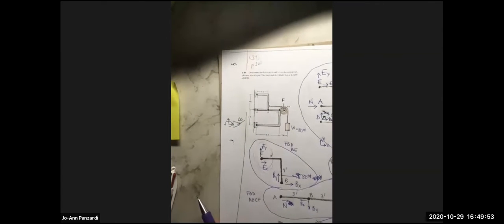Is that the only member you can do that to because it's the only two force member? Correct. Member BE is a 3-force member, member ABCF is a 4-force member. You could only do it for 2-force members. I'm not picturing how it simplifies the equilibrium equations.